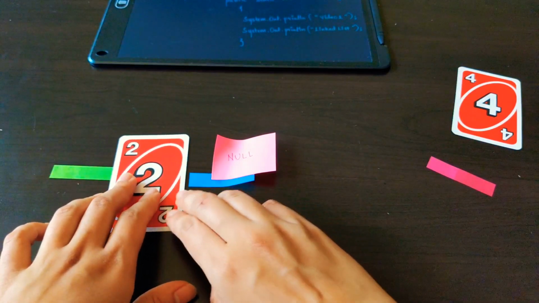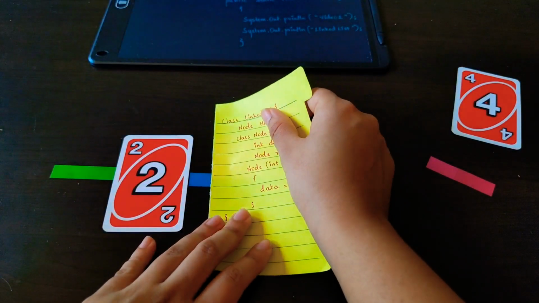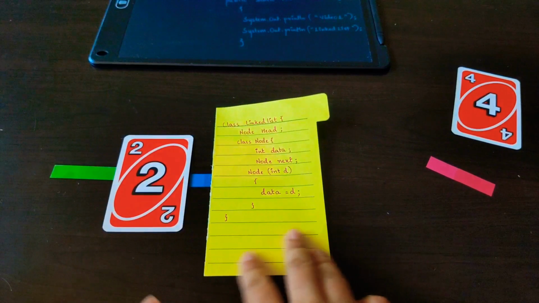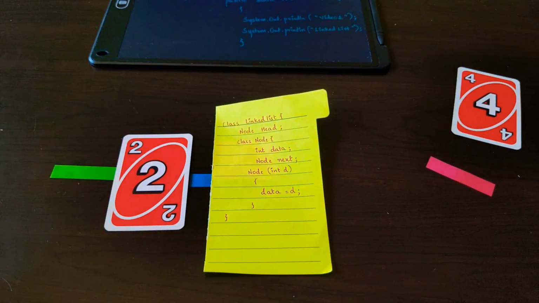So this is how a single linked list works. I'll go on with circular linked list and double linked list in my next videos, so stay tuned. And this is the Java class of linked list.